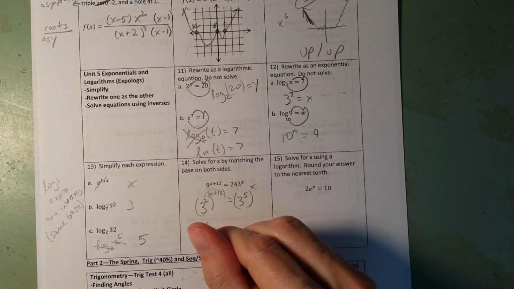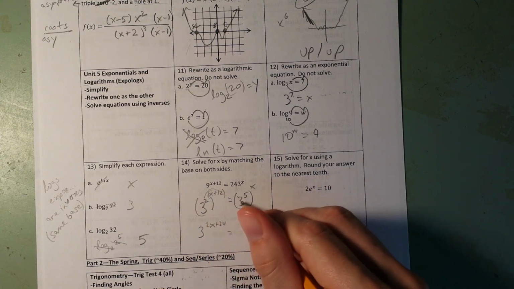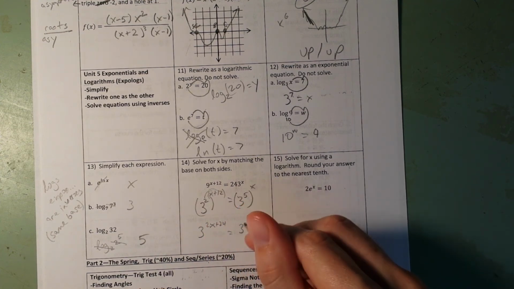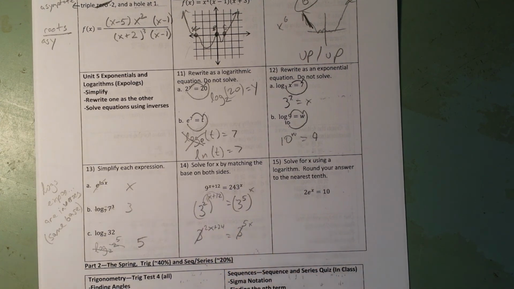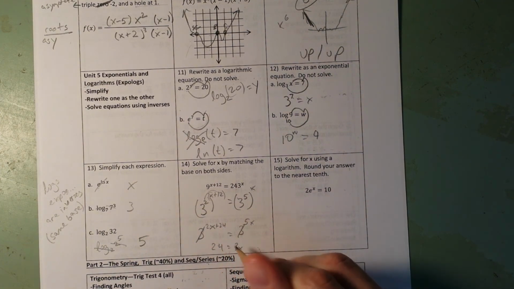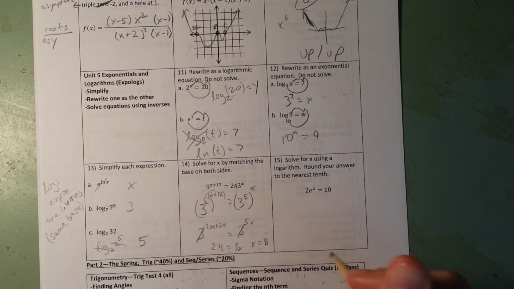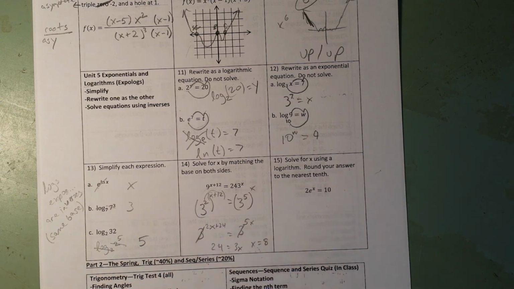2x plus 24 equals 3 to the, so 5 times x is just 5x. Since the bases match on each side and these two expressions are equal, that must mean the exponents match as well. So 2x plus 24 equals 5x. Subtract the 2x over, you get 24 equals 3x. Divide by 3, x equals 8. So cancel out the bases and just solve this equation right here. Set the exponents equal to each other. Subtract the 2x, divide by 3.